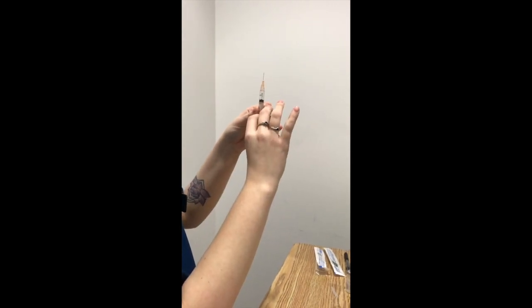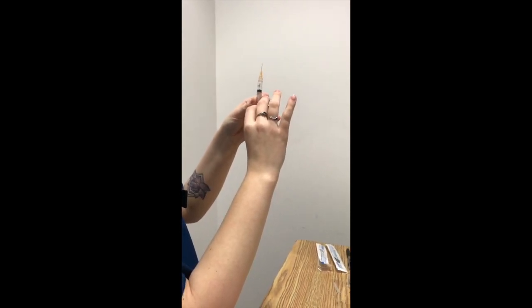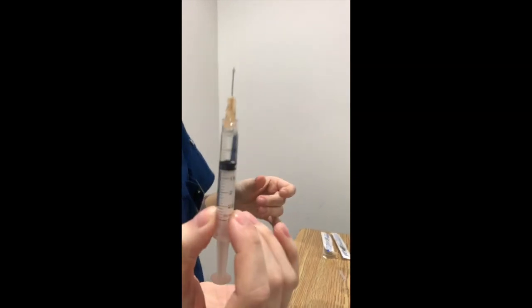And we're just going to flick out any air bubbles here. Get that to the top. And then as we can see here, we have 1 ml of fluid.